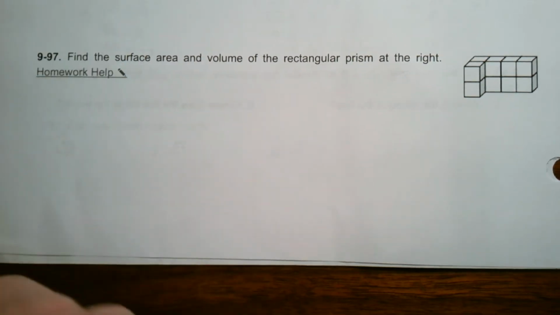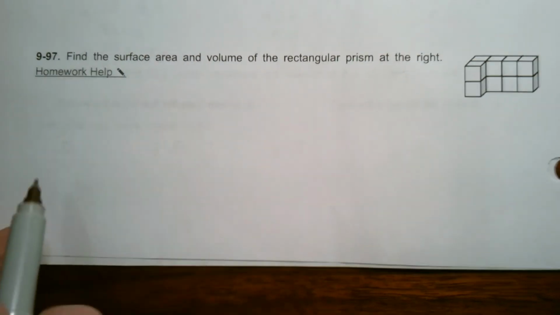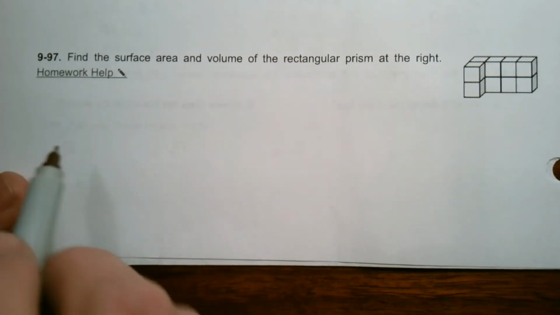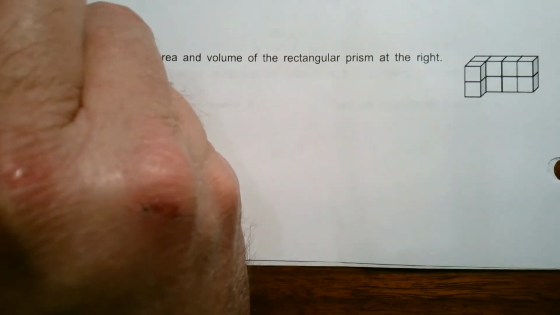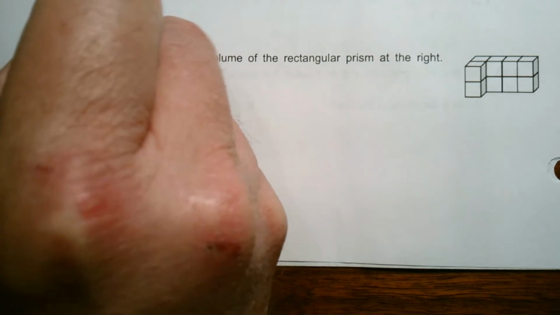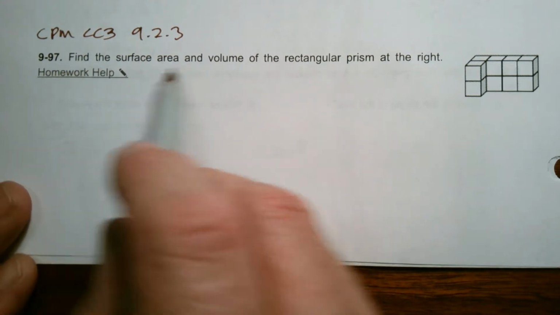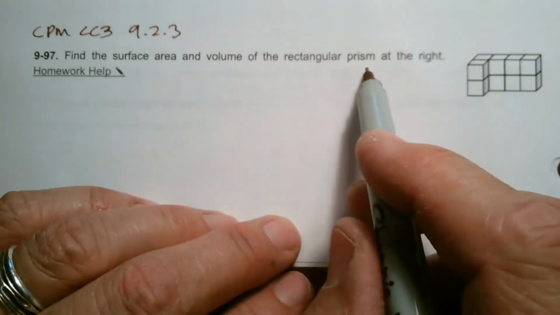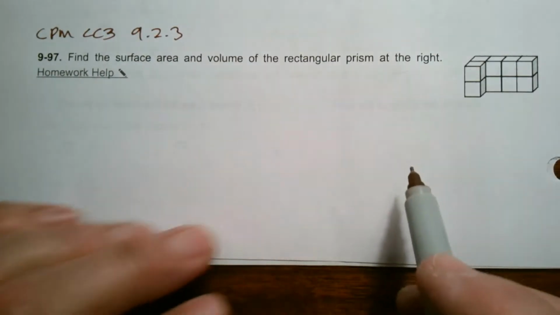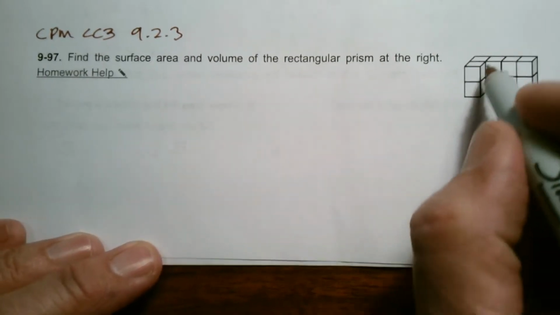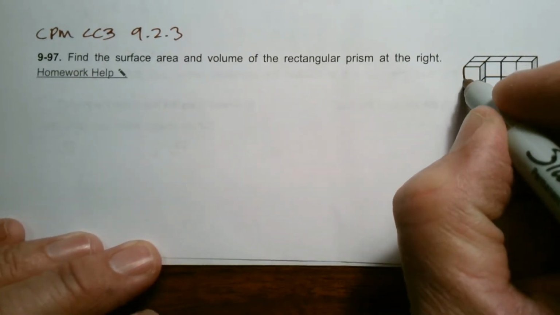We are looking at a problem that has to do with volume and surface area. This is coming from CPM Course 3, section 9.2.3. It says find the surface area and volume of the rectangular prism at the right. I'm going to just call each of these square units, right?